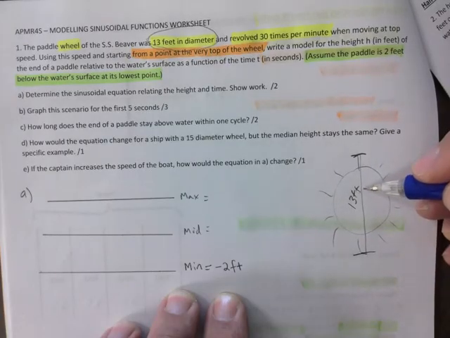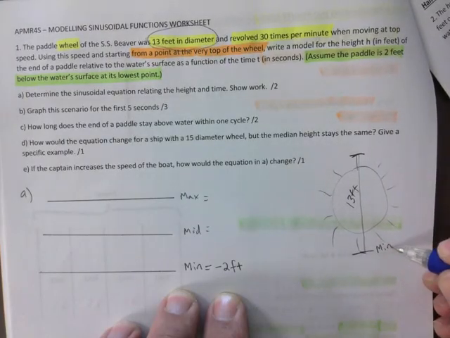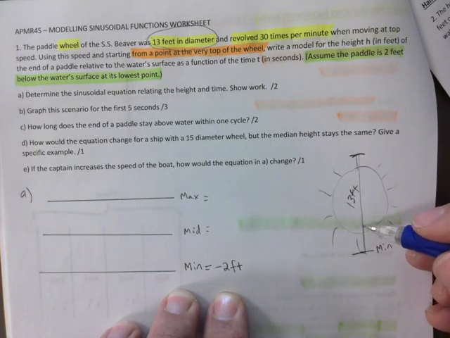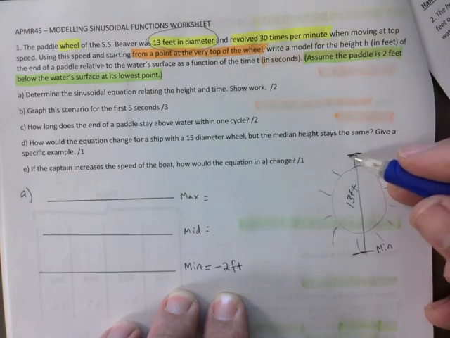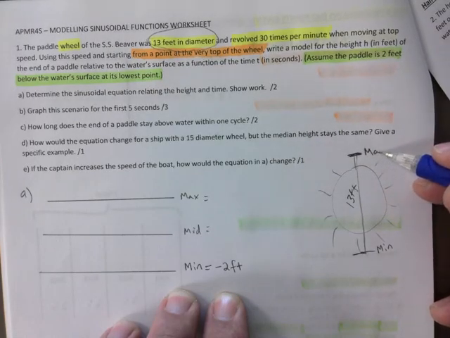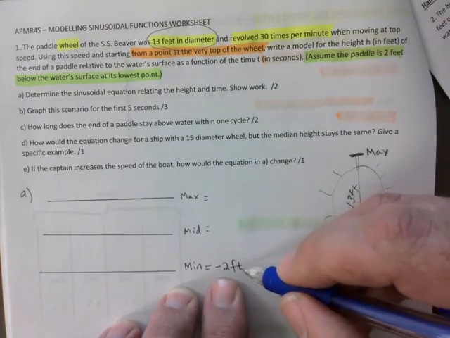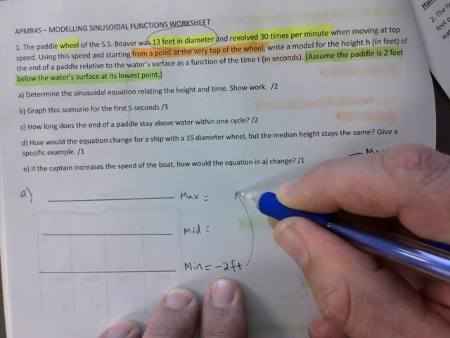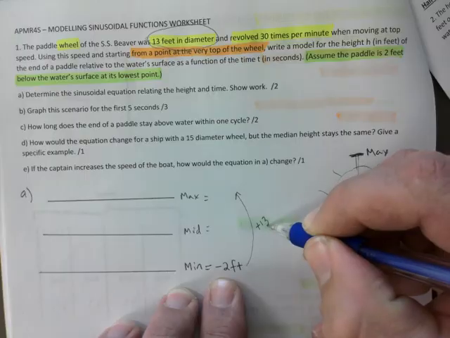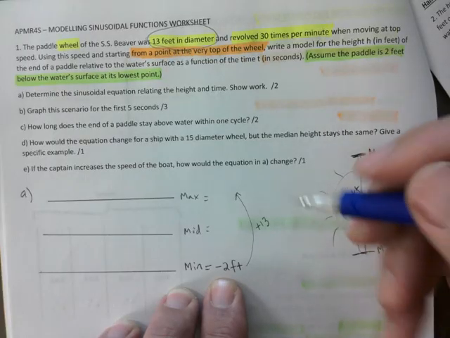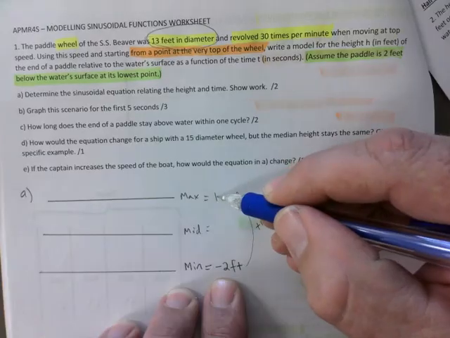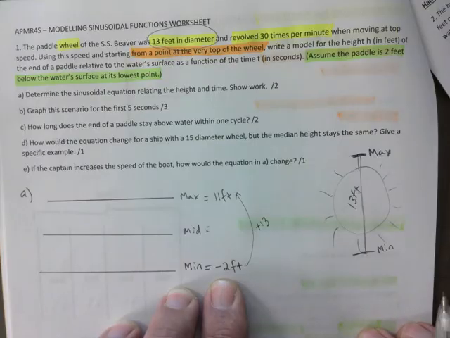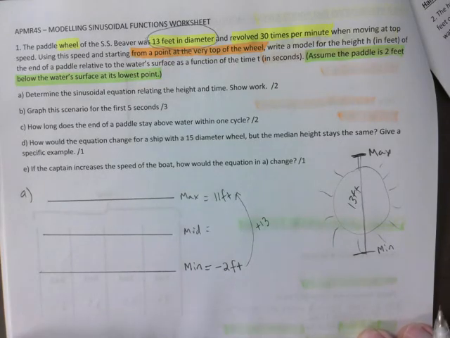So this is the min right here, the lowest the paddle wheel will ever get to. We can just add 13 feet to that to get us to the max. Okay. So this is for sure. It says we're going 2 feet below water, so we're going to add 13. And what does that give us as the max? 11. 11 feet is the maximum with respect to what? The water. Everything is with respect to the water.